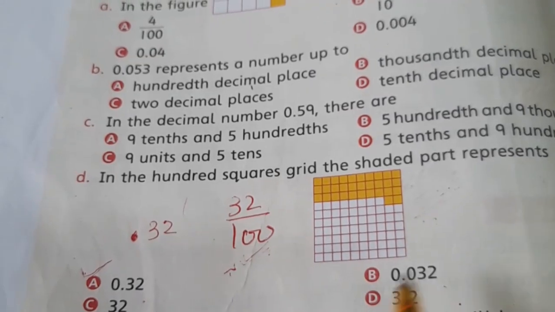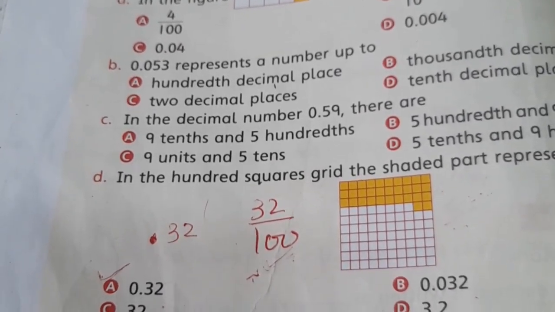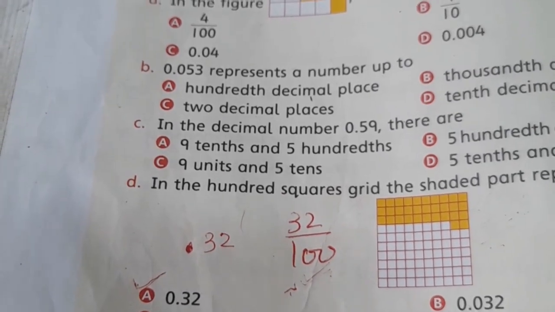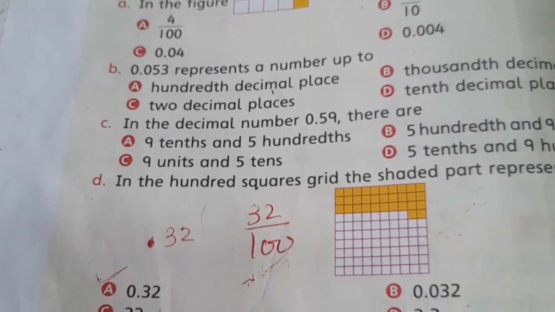So the question is, which shaded part represents 0.7 in the grid? If we change this fraction into a decimal, we will definitely get 0.7. So A is the correct option.